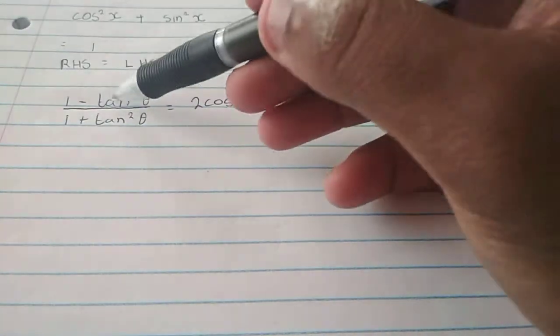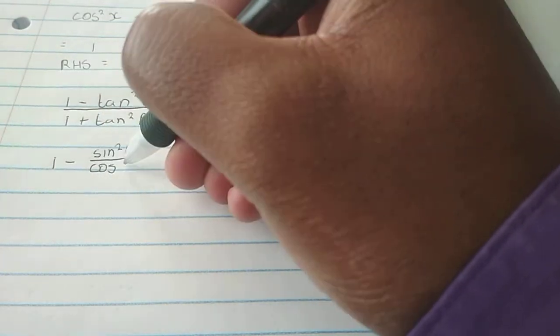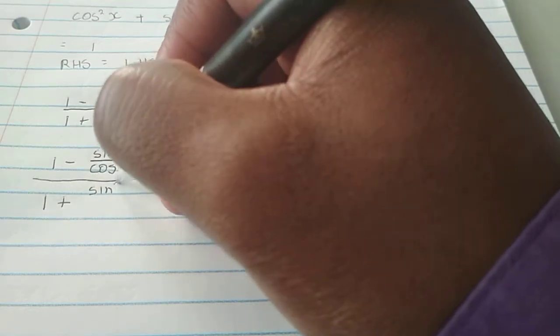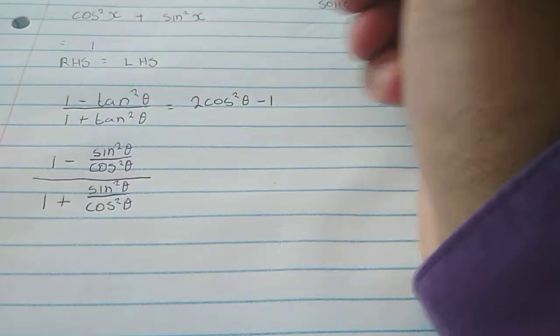All right, so there we have a tan there. We're going to do this. 1 minus a tan is sine squared theta over cos squared theta. This whole thing is divided by that one, which is 1 plus sine squared theta divided by cos squared theta. Okay, we're looking at the left hand side only.